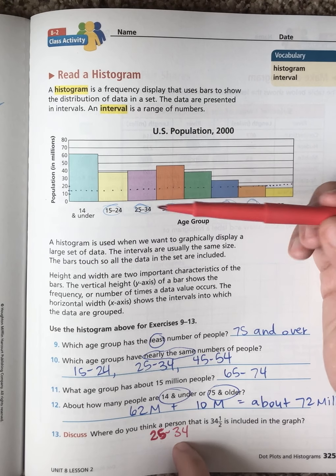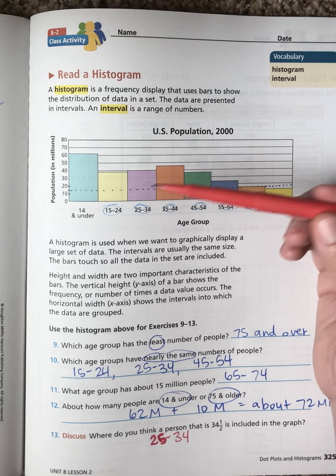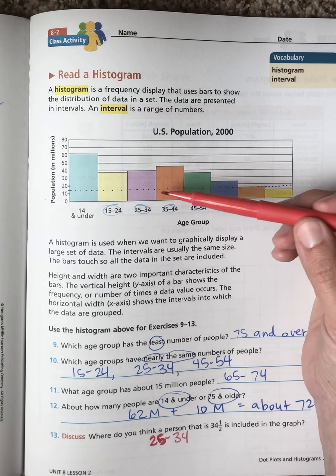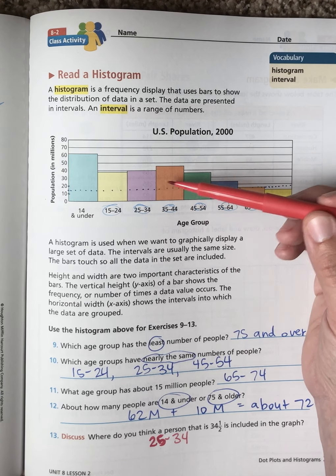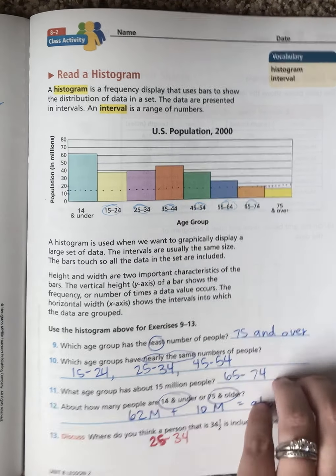Because if you're 34 and a half, when somebody asks you how old you are, you'd still say you're 34. You don't say you're 35 yet. So even though you're 34 and a half, you're technically not 35. So I don't think you would be in this orange category. I think you would still be in this purple one. Good question though, if you're in that halfway point. Okay.